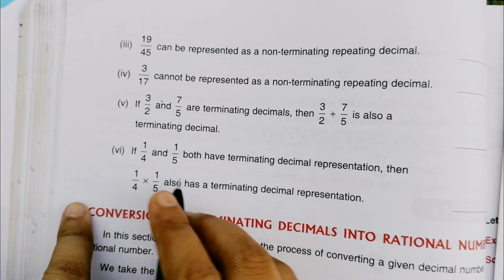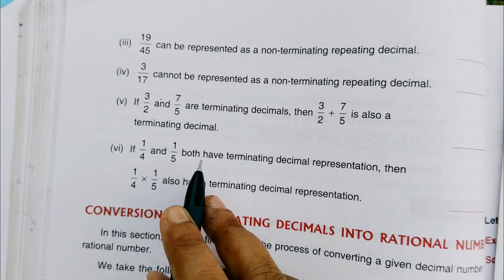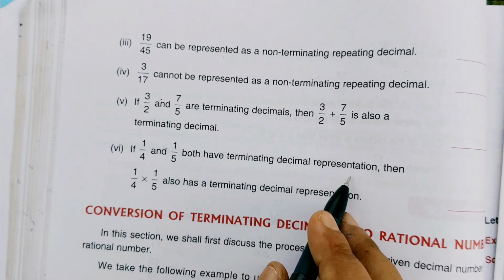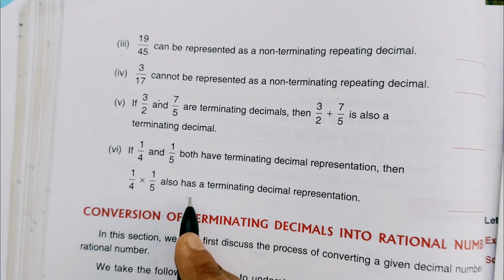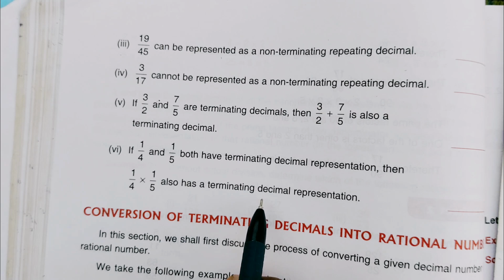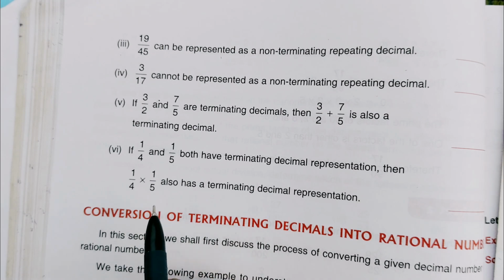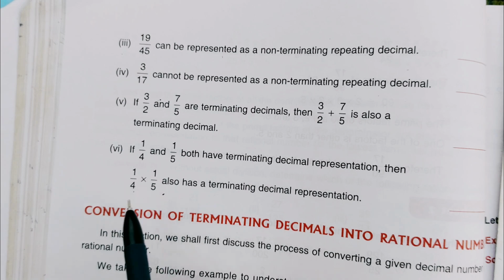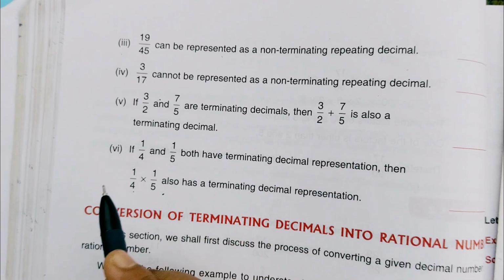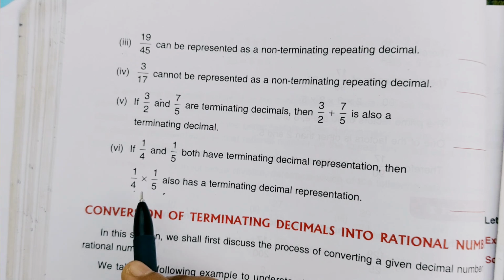Then another point: if 1 by 4 and 1 by 5 both have terminating decimal representations, then 1 by 4 into 1 by 5 also has a terminating decimal representation. It is also true. Here the denominators are 4 into 5, in the form 2 to the power m into 5 to the power n, because 4 is 2 to the power 2. So it is a terminating decimal representation. So we write it is also true.